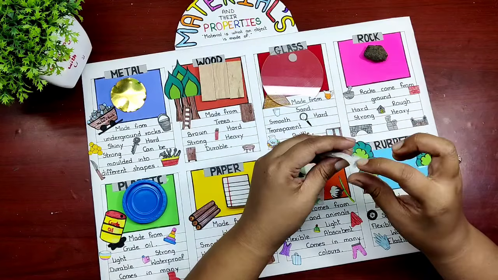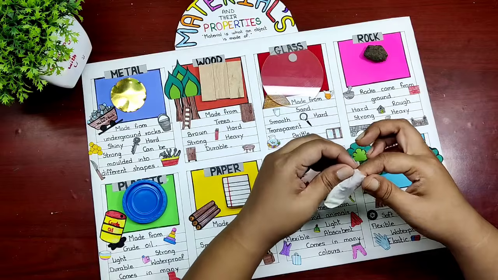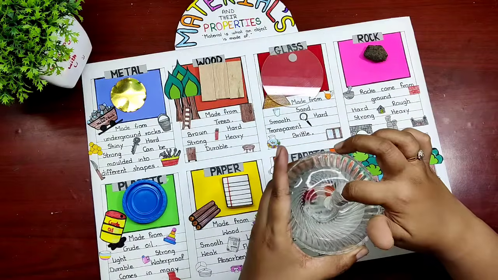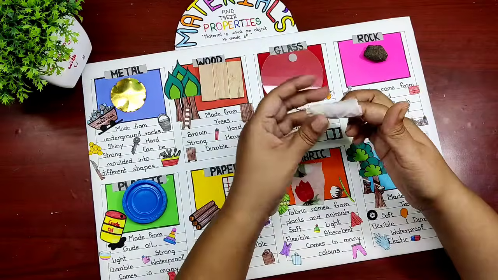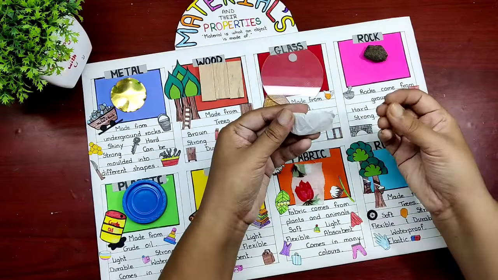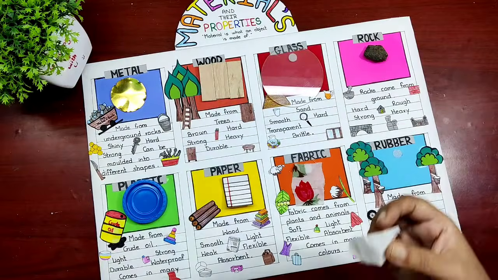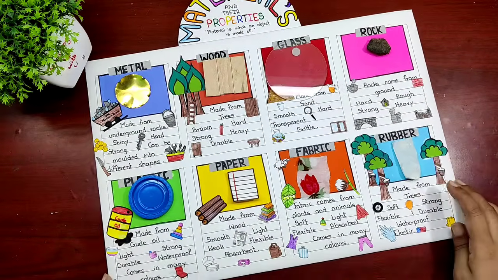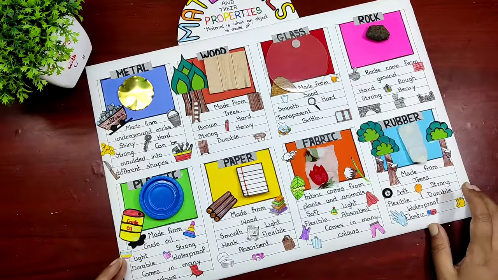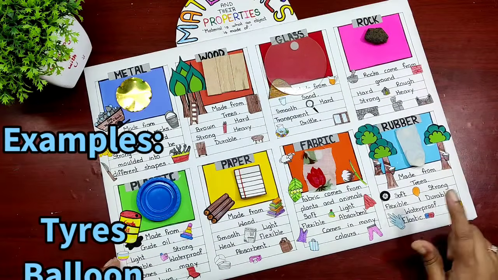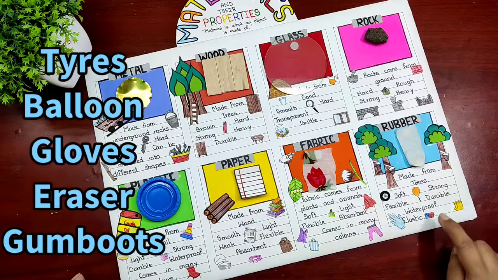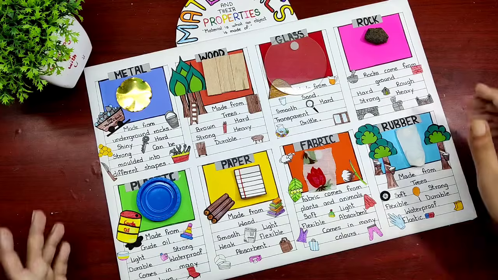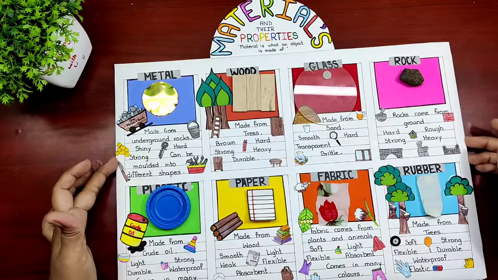And for showing the waterproof property, a child just has to wear it on his or her finger and then put it in the bowl of water. So once you remove it, your finger won't be wet, thus displaying the waterproof property of the rubber. So we get the rubber from the trees, and examples of rubber are used in tires, making gloves, then in the balloons, eraser, and the gum boots. So this was all about the materials and their properties.